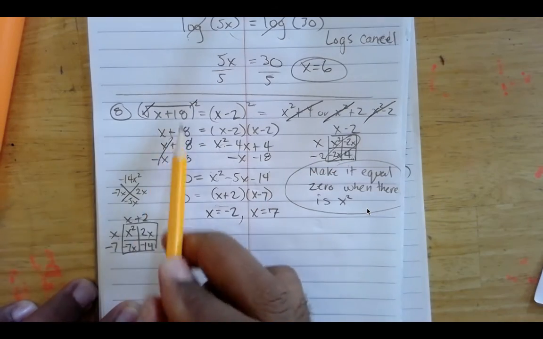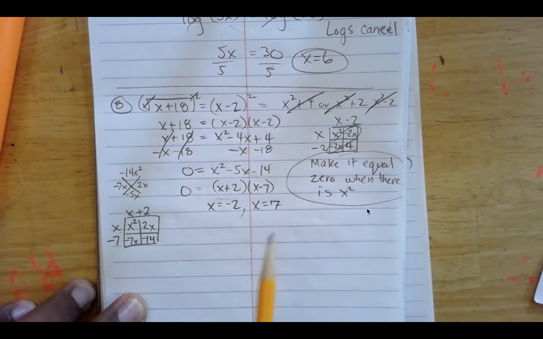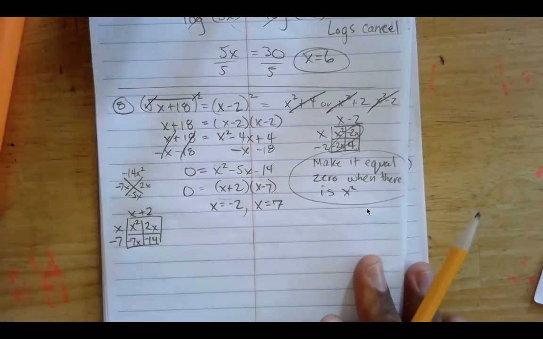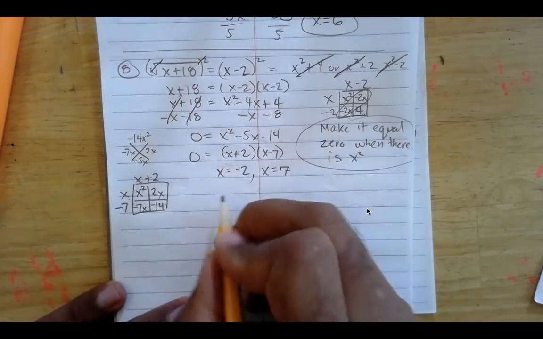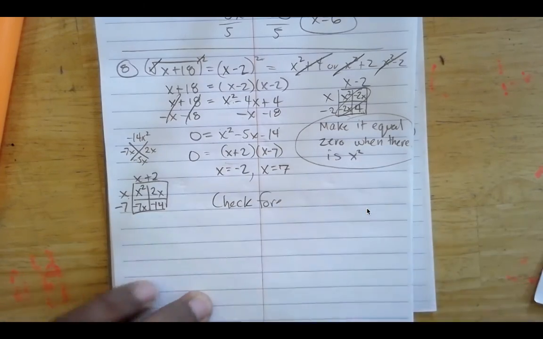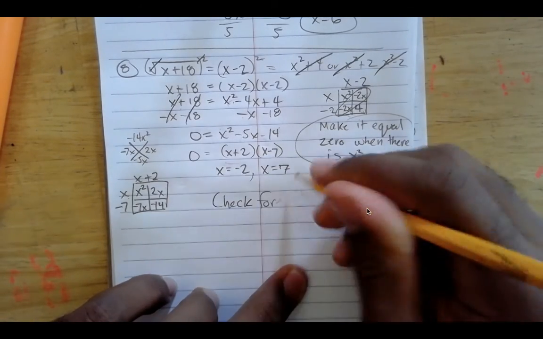Now here's the deal. When you're dealing with these radical functions, you need to check if they work, because one of these may not work. One of them may be what's called extraneous. So we'll check for extraneous solutions.